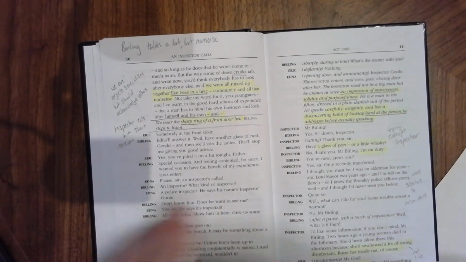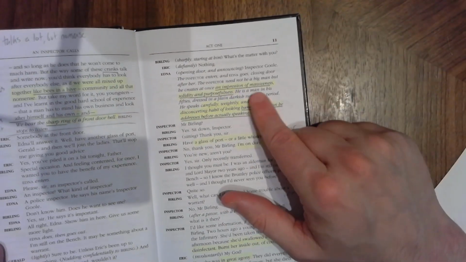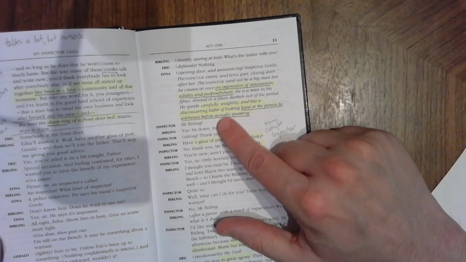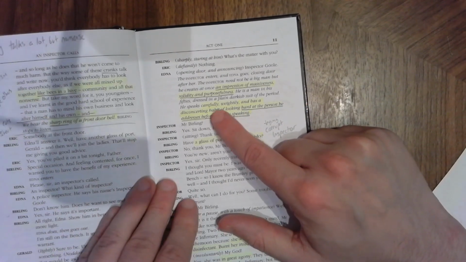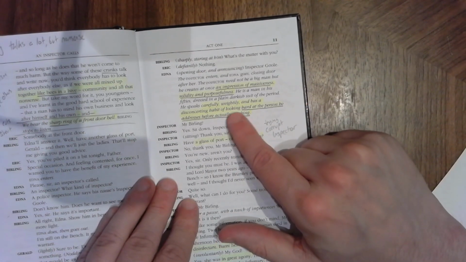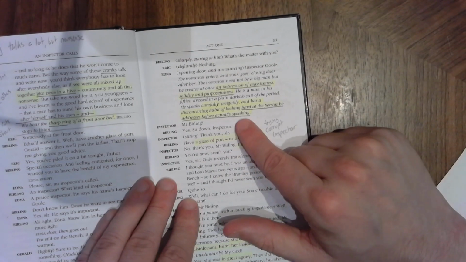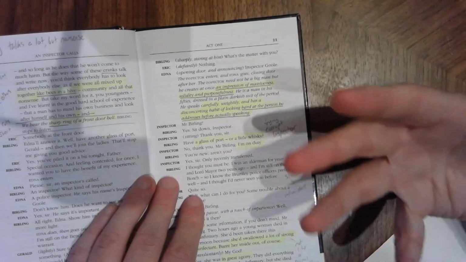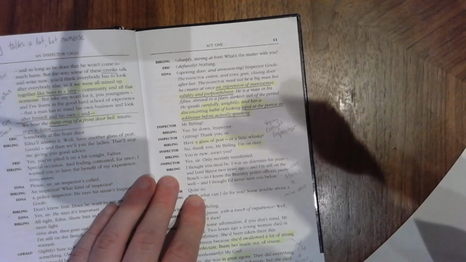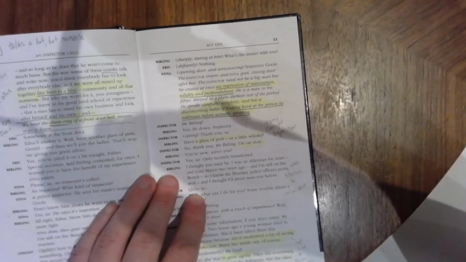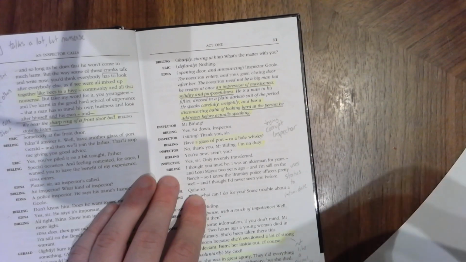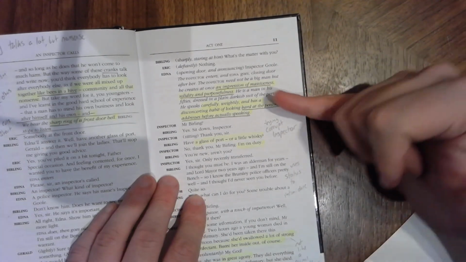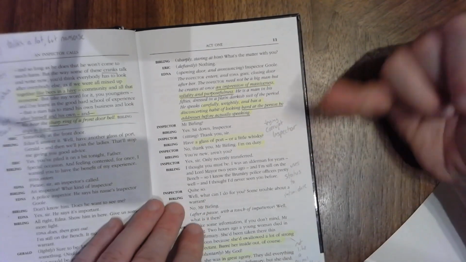The sharp ring of the doorbell, and the inspector arrives. The inspector is described as giving an impression of massiveness, solidity and purposefulness. He speaks carefully, weightily, and has a habit of looking hard at the person he addresses before actually speaking. So he gives this sense of being a dominating character, and this idea that he's actually an incredibly powerful presence on the stage too. And he does that through just the sheer impression.